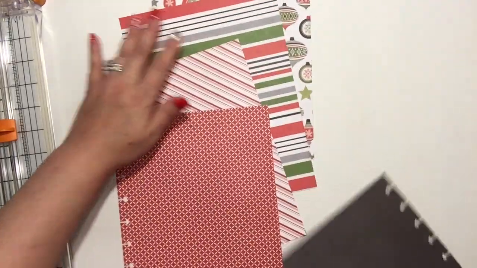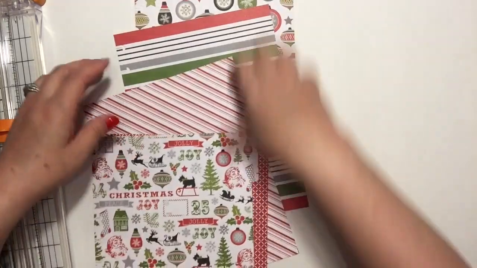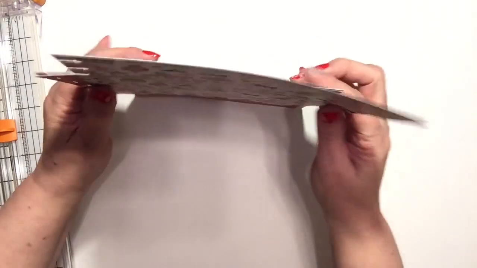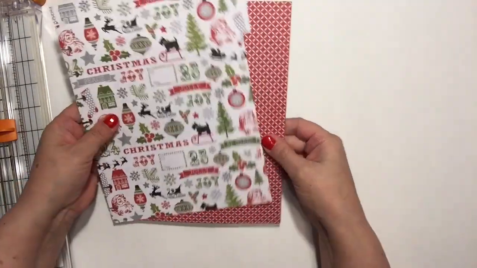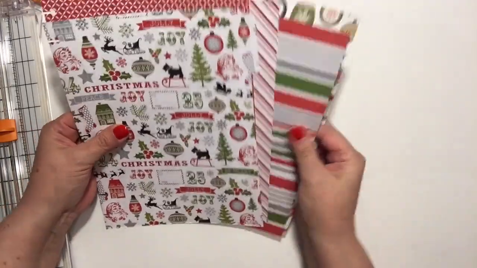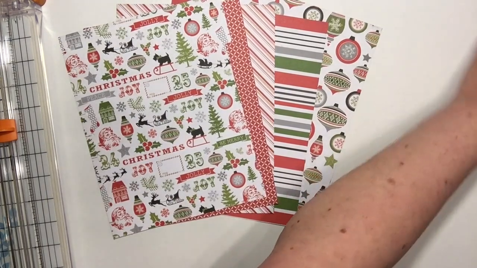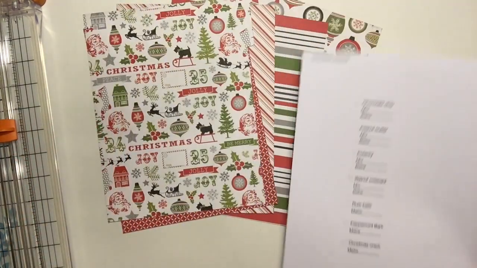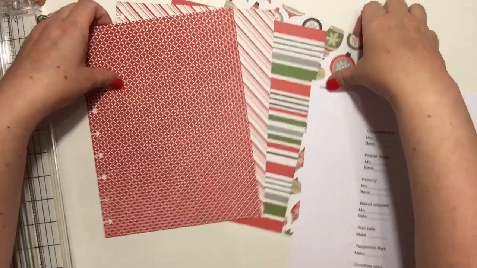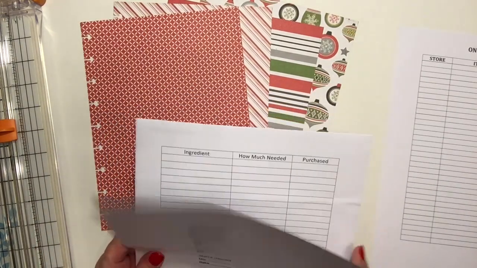Okay, so now I have this, which is going to be my tab for my cover, and then I have all of the other paper here, and I've already hole punched it out. So now the next thing I need to do is cut my lists, because I need them to fit on each sheet. So this one I'm just going to set aside because this is going to be my covers. I have these on order.